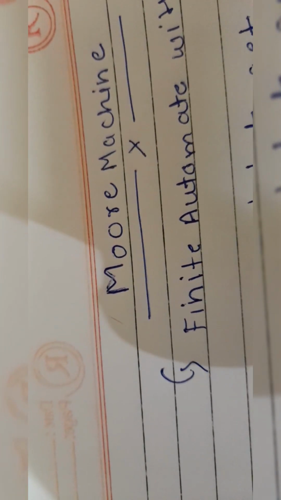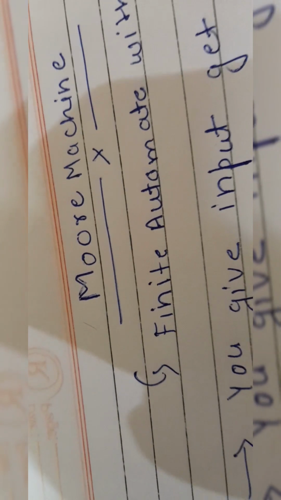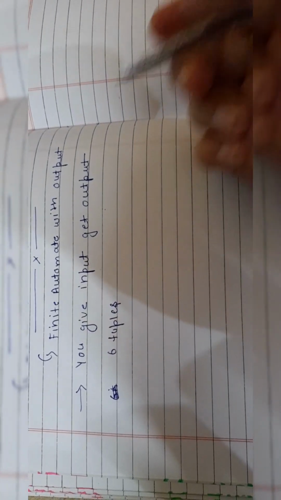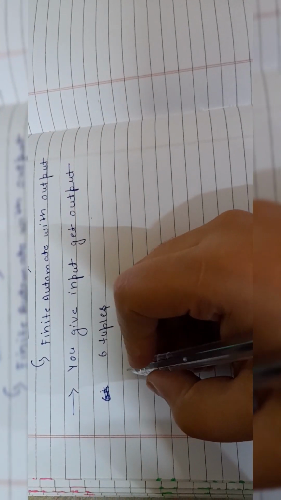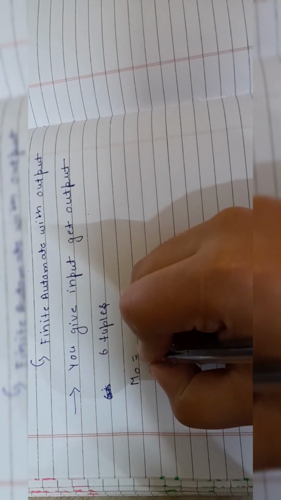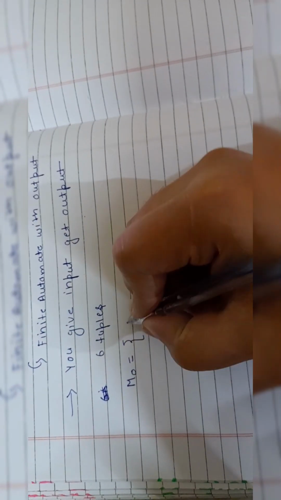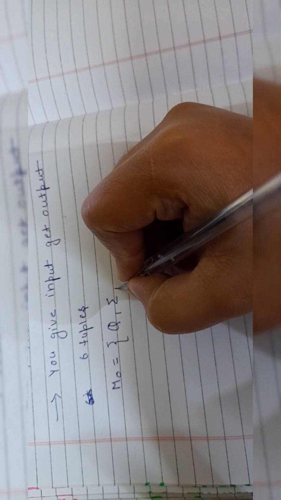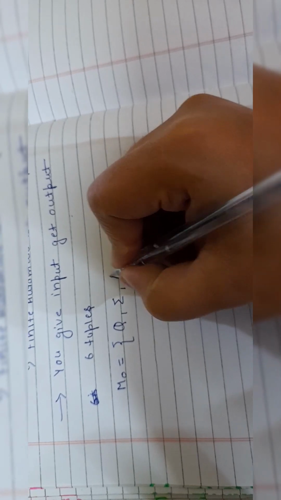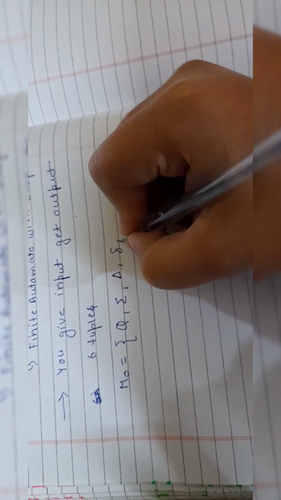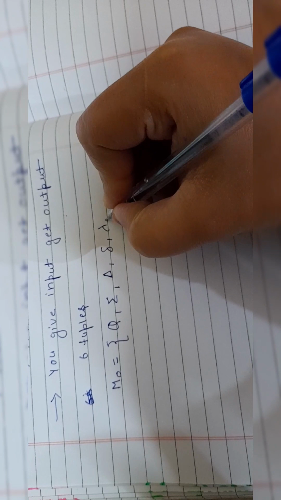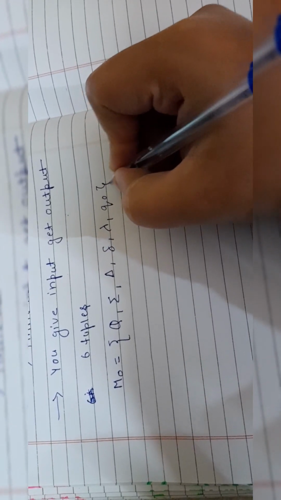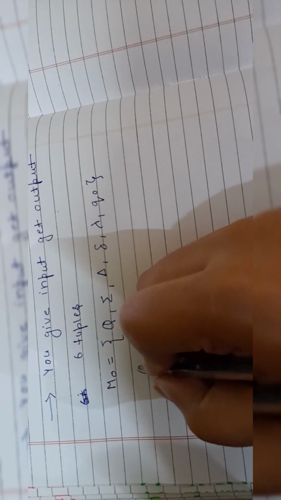Talking about Moore machine, they are called finite automata with output. Means Moore machine and Mealy machine both are called finite automata with output. They are defined in six tuples: capital Q, sigma, delta, lambda, and q naught. They are all defined differently, like capital Q is a finite set of states, and sigma is the input symbol.